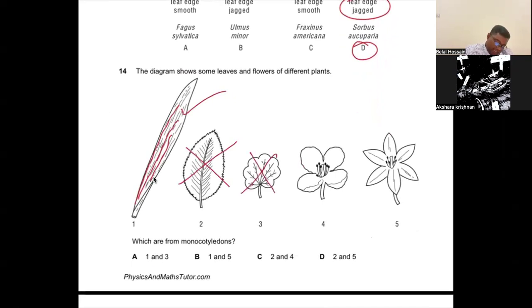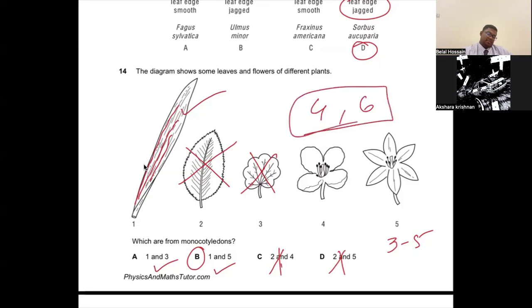So if I take number one, B and A are correct. If I take out number two, C and D are already gone. What do I have? I have option 3 and option 1 and 5. So you can already see option B will be the correct one. Monocot makes flowers in threes and fives, and dicot makes flowers in fours and sixes, like even numbers.